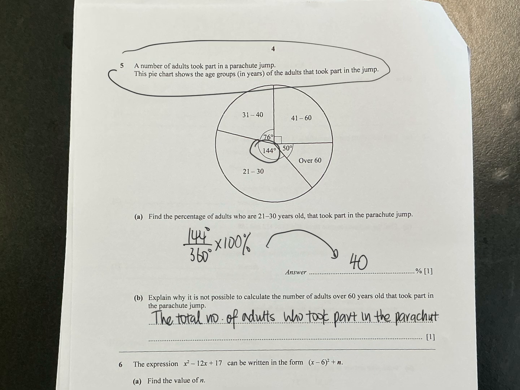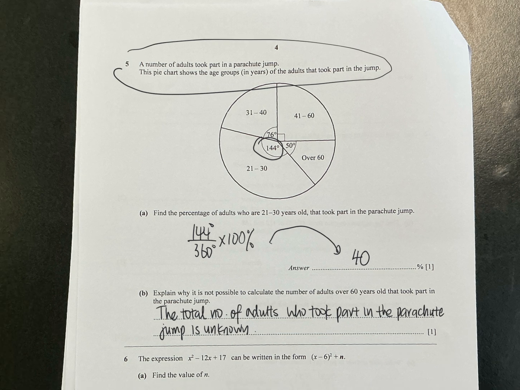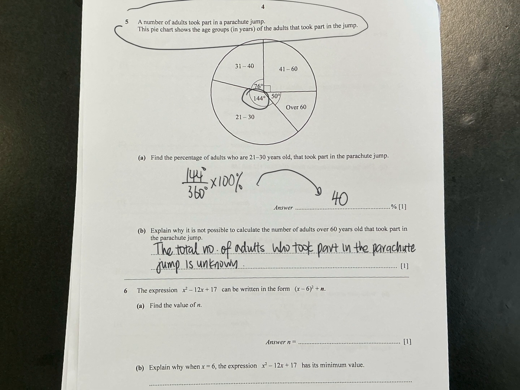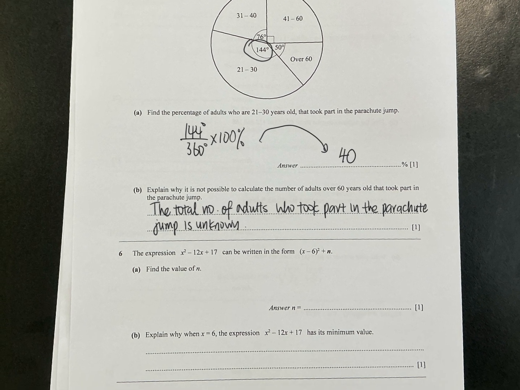No total, how to find each proportion? I only know the proportion, but I don't know anything. Unless they tell you one group is how much, then you can. Can. But the marking will be delayed, because I just went through.